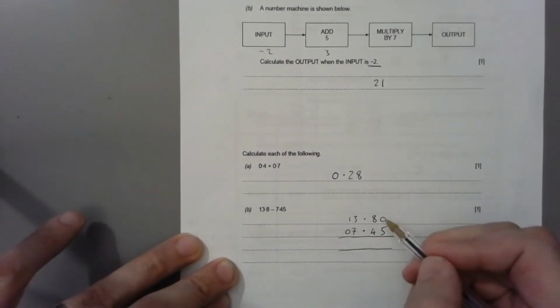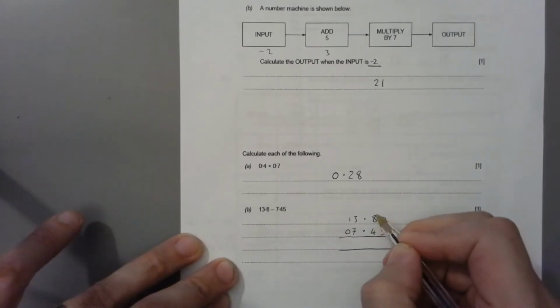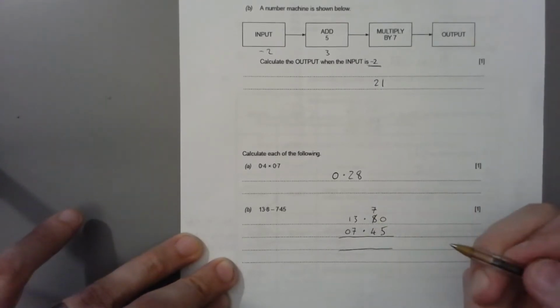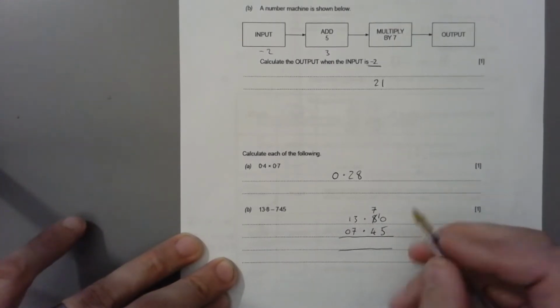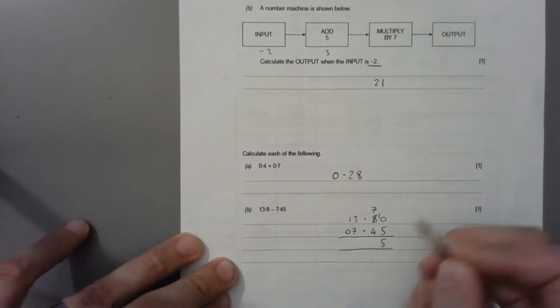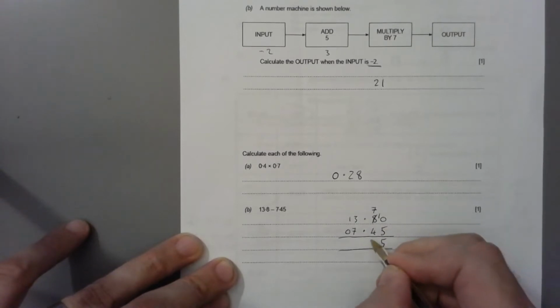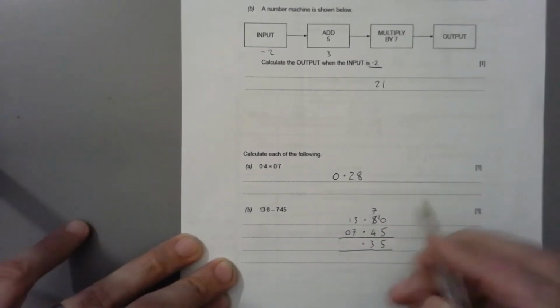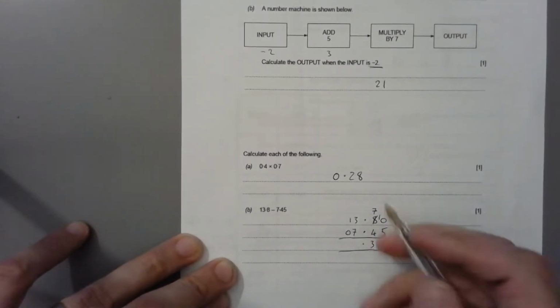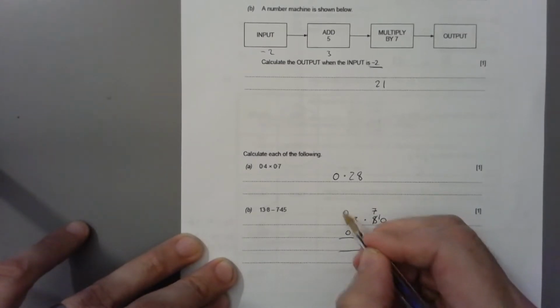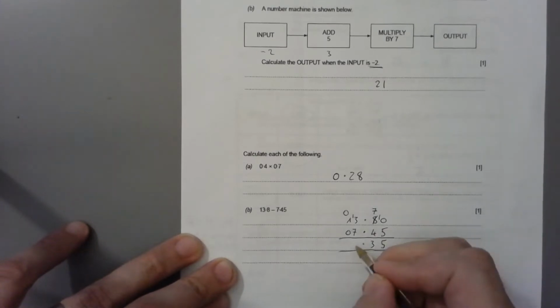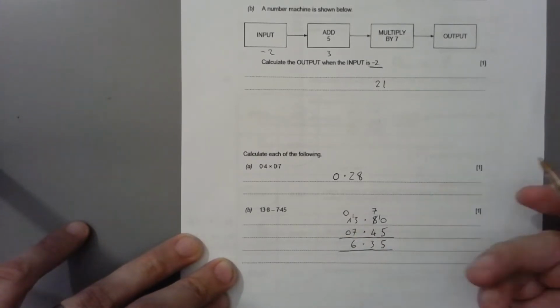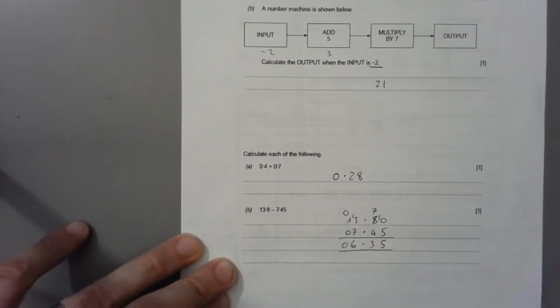I can't do 0 take away 5, so I need to borrow from my next door neighbour. So that becomes 7, and the one I borrowed makes that 10. Now I can do 10 take away 5, which is 5. Then I can do 7 take away 4, which is 3. Put my point in line. 3 take away 7 I can't do again, so I need to borrow from my next door neighbour, so that's going to become 0, and the one I borrowed makes that 13. Then 13 take away 7 is 6, and 0 take away 0 would be 0. So you can write that down if you want, but you don't need to.